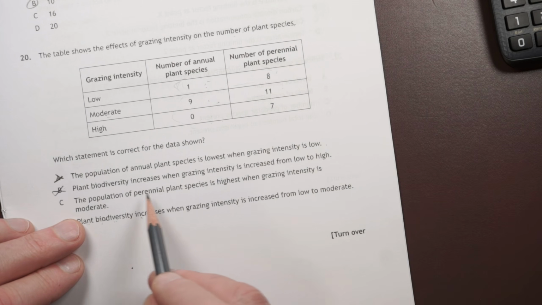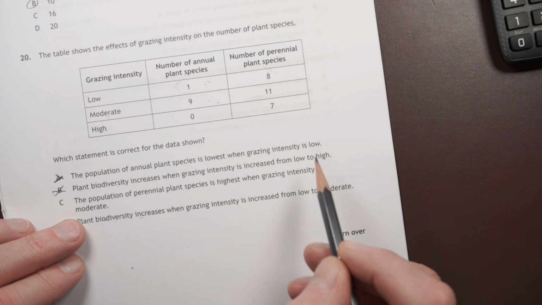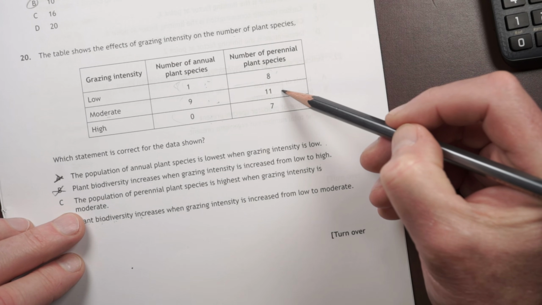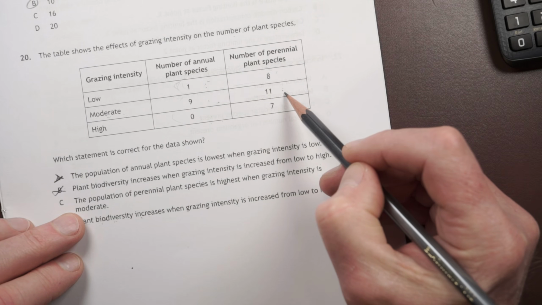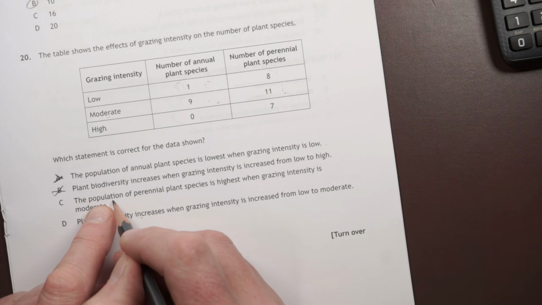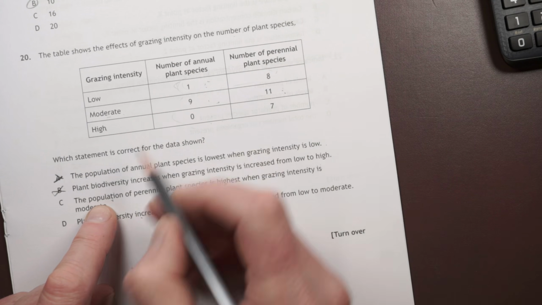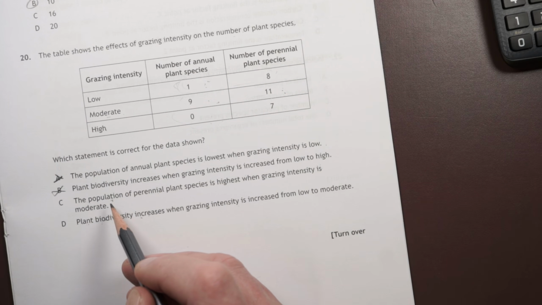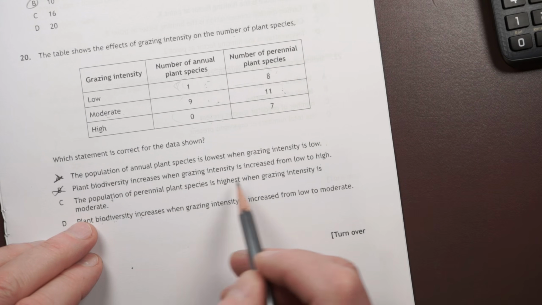The population of perennial plant species is highest when grazing intensity is moderate. So perennial species, certainly we've got more species when grazing is moderate, but the number of species is not the population. So that's the word you need to watch out for there. You might have just looked at that and picked that, because that statement is true apart from that word. If it said the number of perennial plant species is highest.